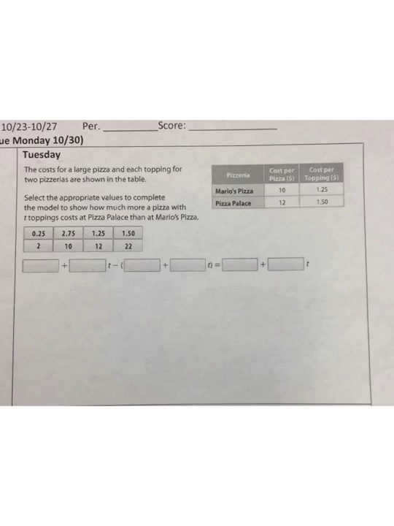Tuesday, the costs for a large pizza and each topping for 2 pizzerias are shown on the table. Select the appropriate values to complete the model to show how much more a pizza with t toppings costs at Pizza Palace than at Mario's Pizza. So you are first going to select the correct expression and input your answer. And then it'll show your second expression.